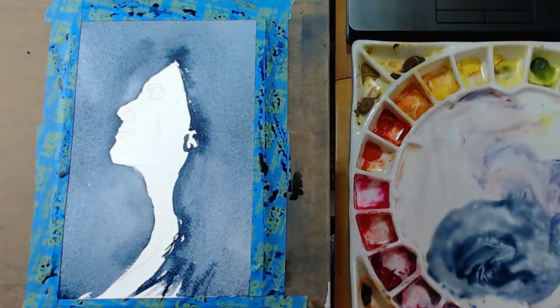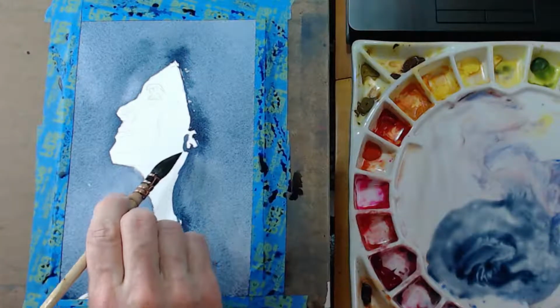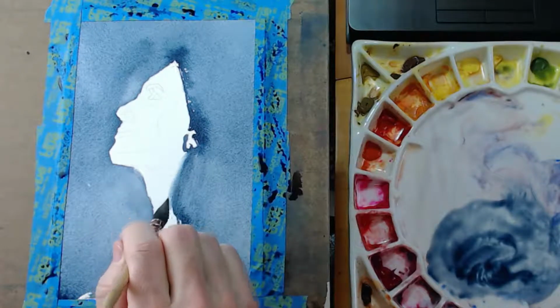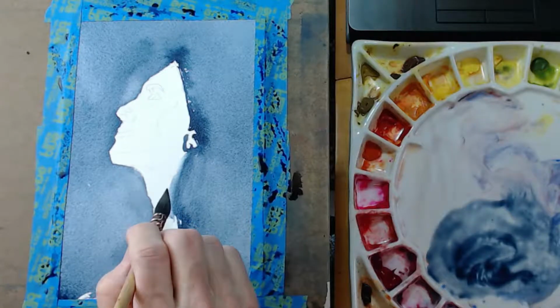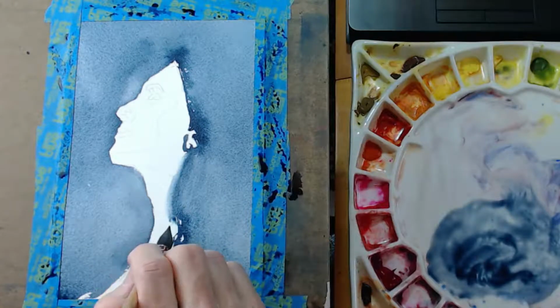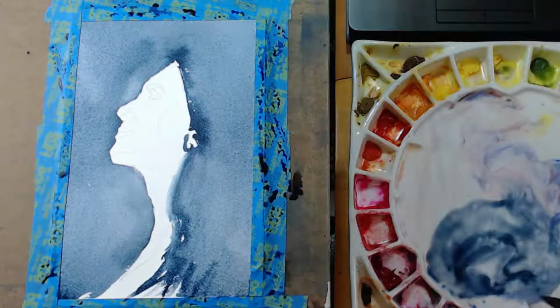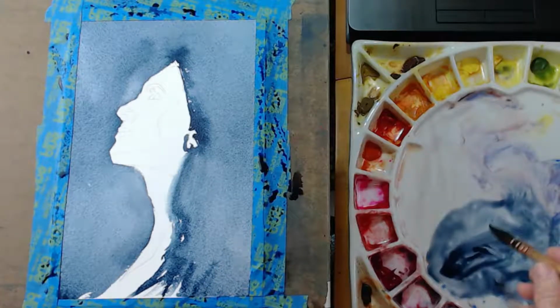And this neck area here is actually quite a gradual transition of color. So I got the brush wet and just blending that in, and leave that.